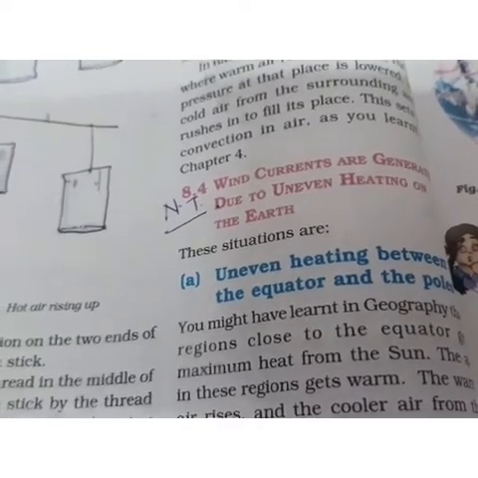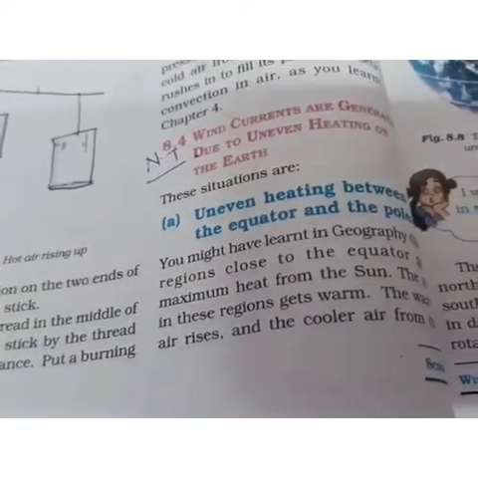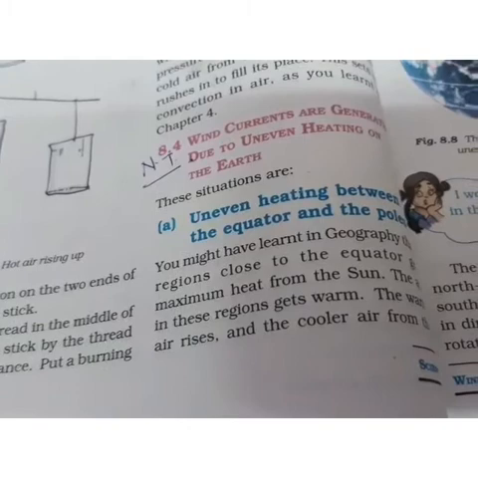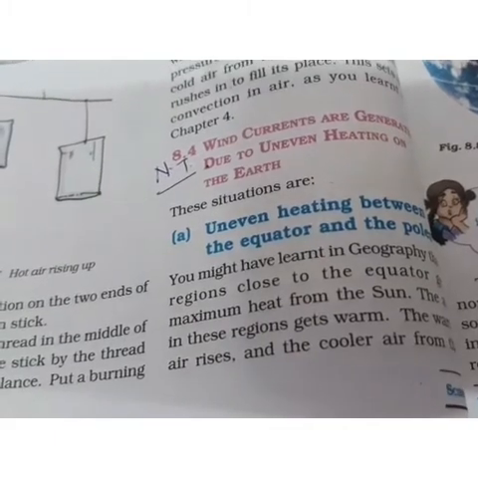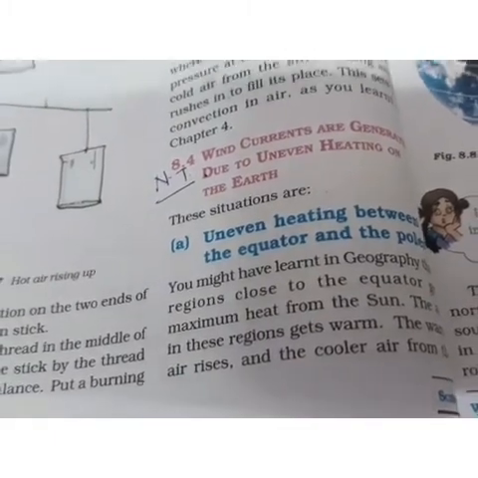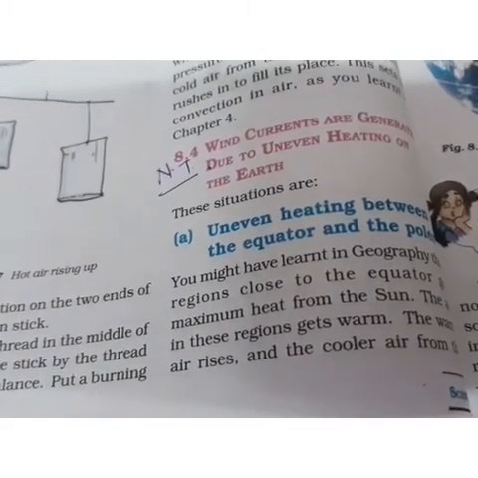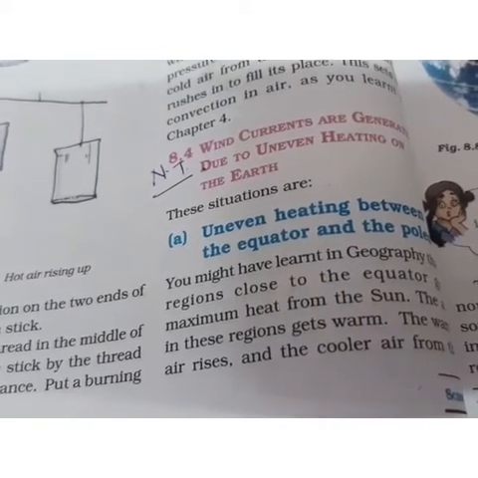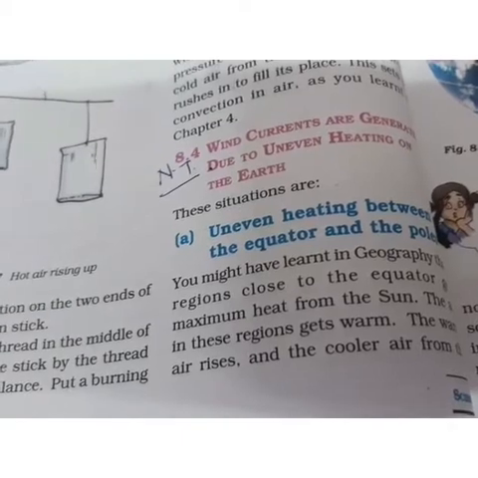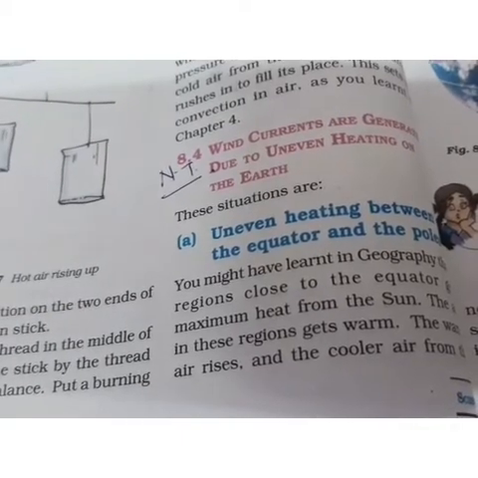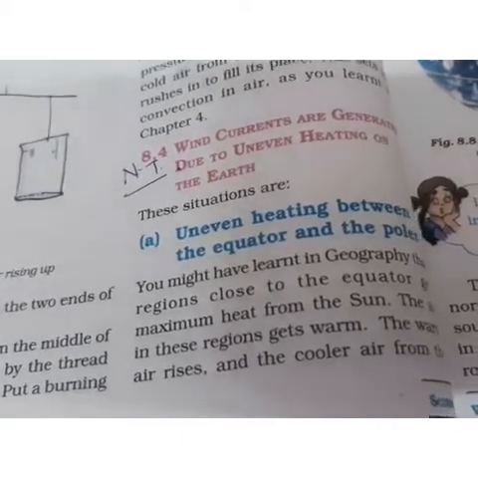Now these situations are: first one, an uneven heating between the equator and the poles. The first point about the uneven heating is between the equator and the poles. Now, dear children, you might have read in geography about the equator, which is an imaginary line which passes through the center of the earth, and we can say that it divides the earth into two equal halves.